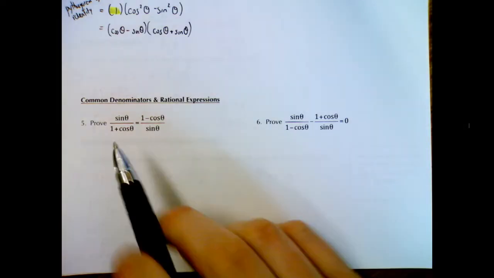In the first one, we've got a left side and a right side. And the question is, which one do we start with? Well, it's a little tricky. You can start with either side is the answer. But we're going to start with the left side because I'm going to show you a neat strategy.